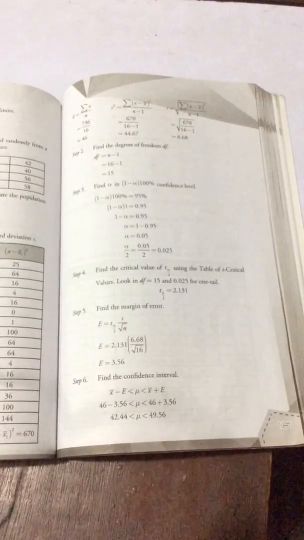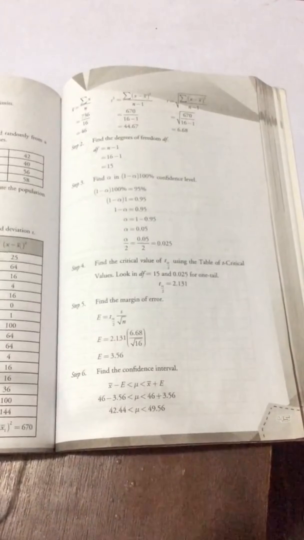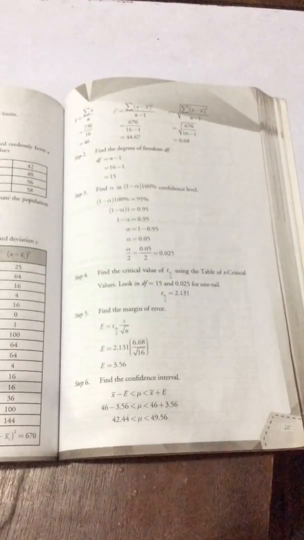For the confidence interval, we have the population mean is greater than the sample mean minus the margin of error, but less than the sample mean plus the margin of error. We just need to substitute. Population mean is greater than 46 minus 3.56, but less than 46 plus 3.56. So our answer, the population mean is greater than 42.44 and less than 49.56. The lower confidence limit, x bar minus e, is 42.44, and the upper confidence limit, x bar plus e, is 49.56.